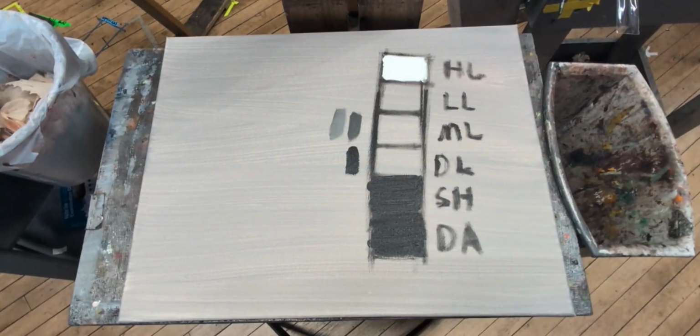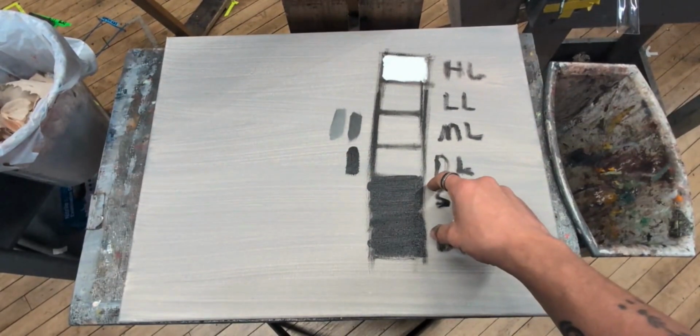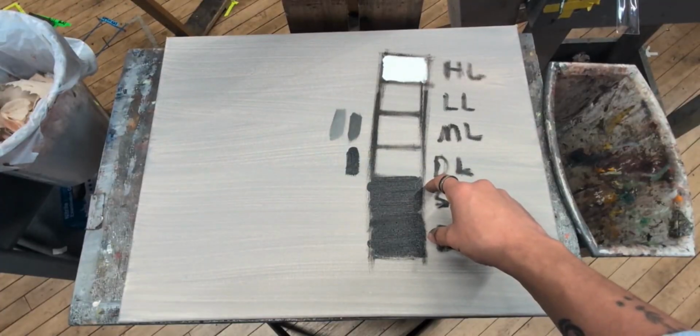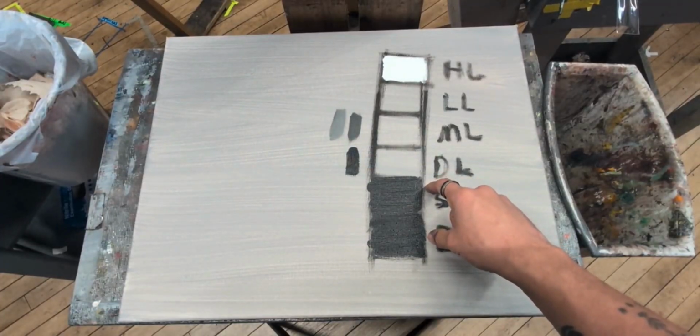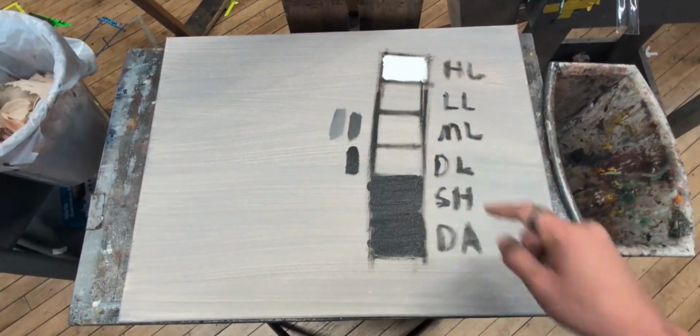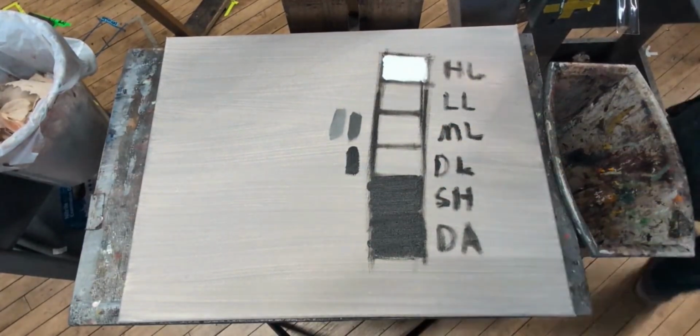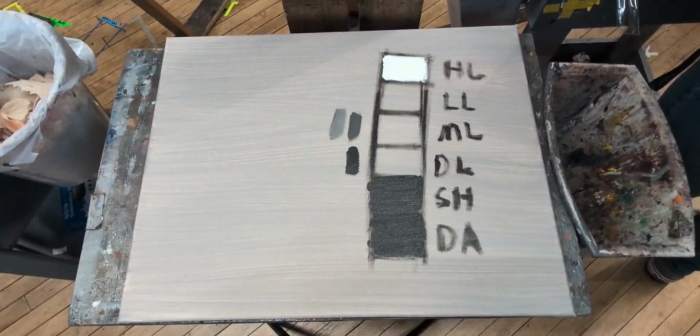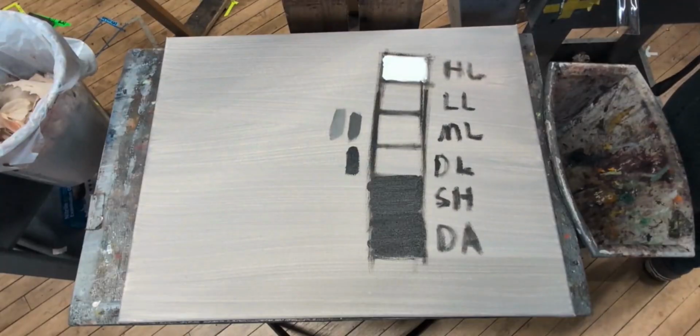And I'm looking at the camera. It looks like it's still really close, actually. These two are very close to each other. So what I'm going to do is go ahead and put the midlight and the light in before moving forward, or with that shadow value at least. I'm cleaning my brush a bit. Don't want too much black.